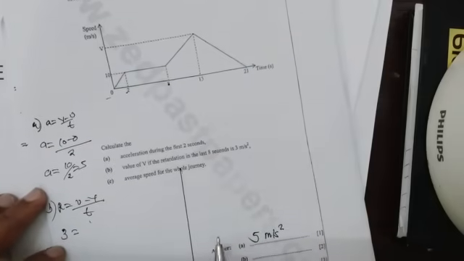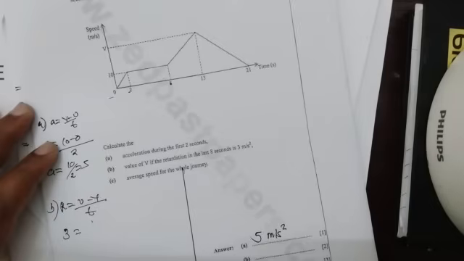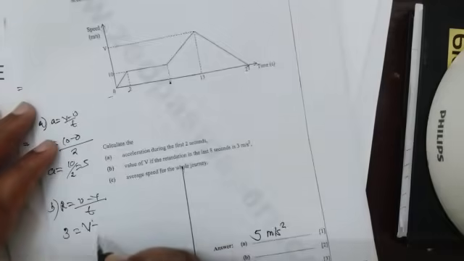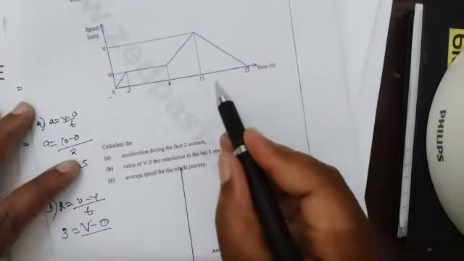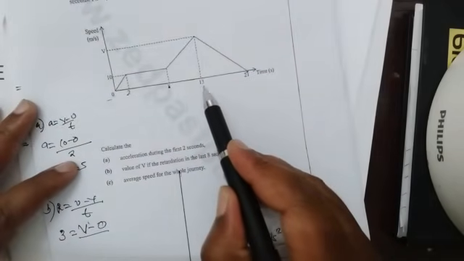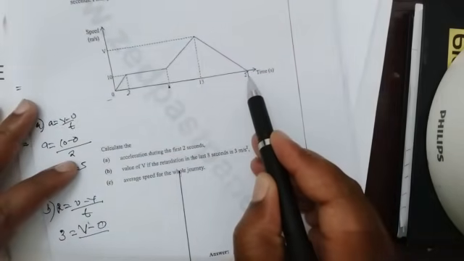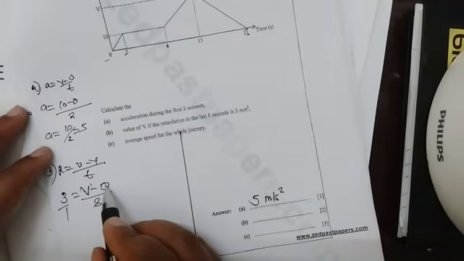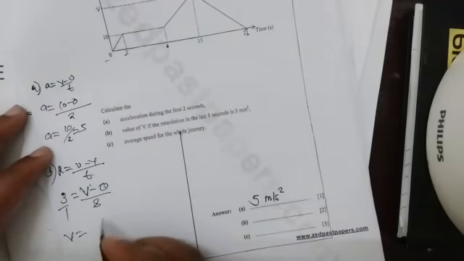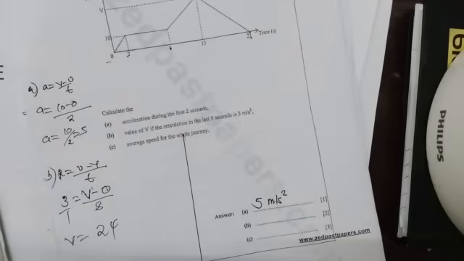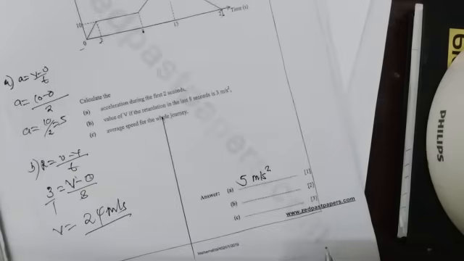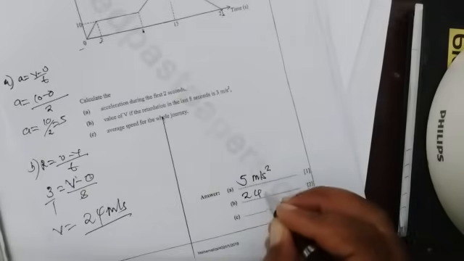So I'll say v minus, my final velocity will take me to 0. Now, if you look at the point of retardation, it's from 13th second to 21st seconds. The difference there is 8. So say over 1. So v minus 0 is v. So v is equal to this by that, which is 24 meters per second.